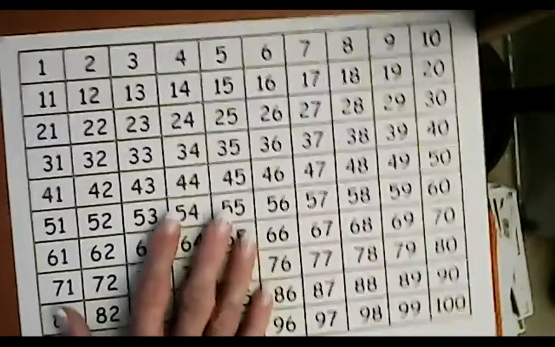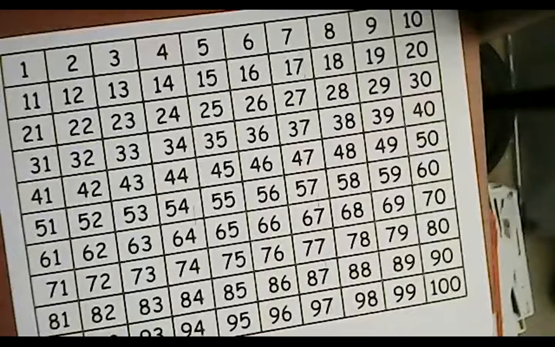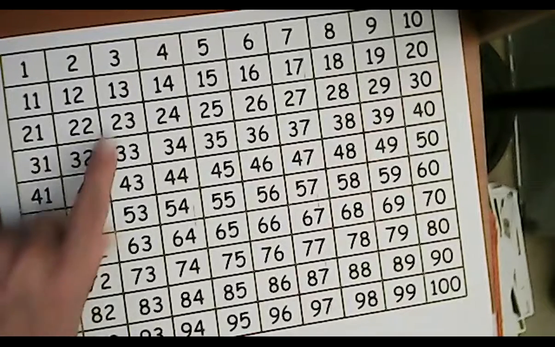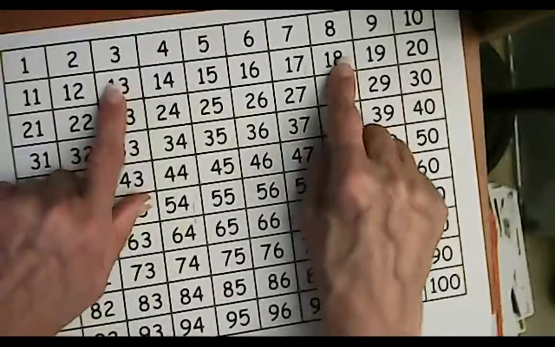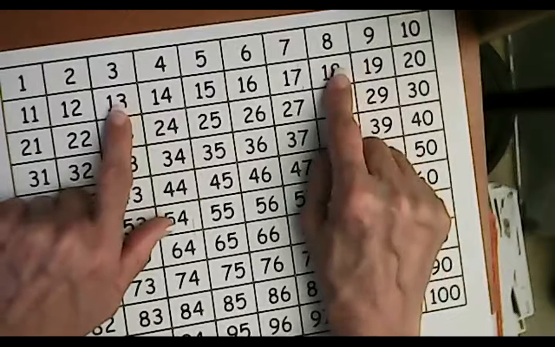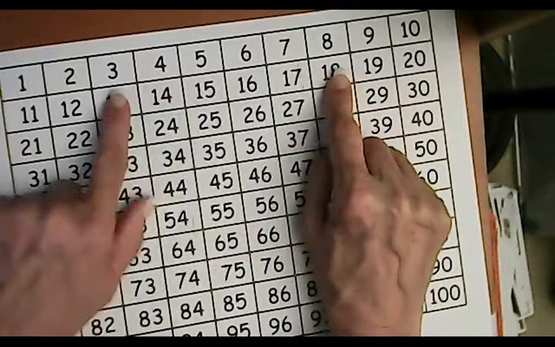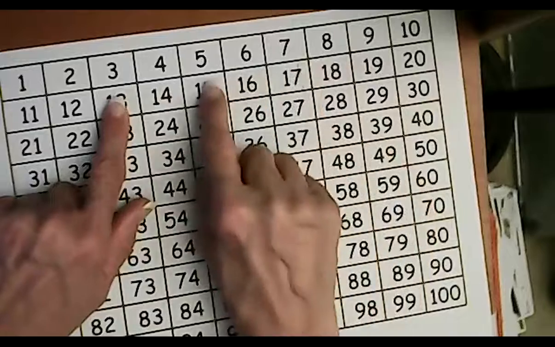Either way. Then take your 100 sheet and play with a partner, having them pick 2 numerals like 13 and 18 and count forward and backward and just take turns. So your partner will do something like this and expect the partner to say 14, 15, 16, 17, 18, 17, 16, 15, 14.